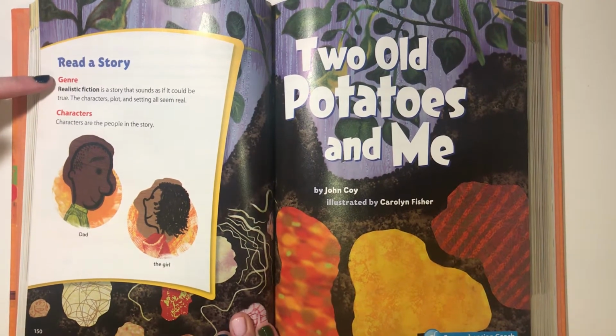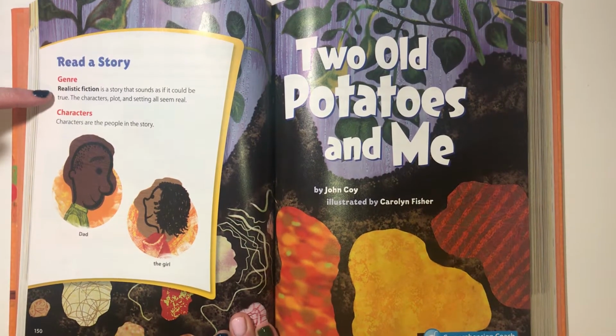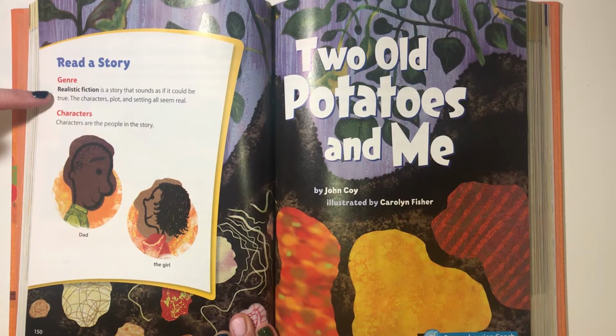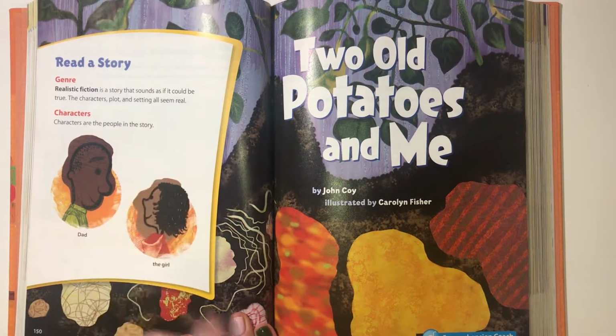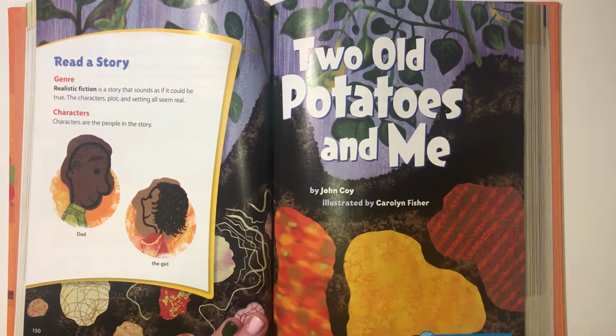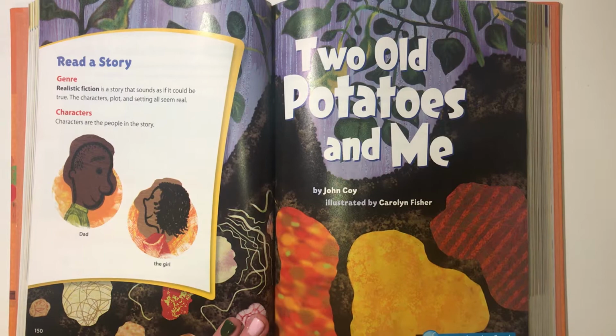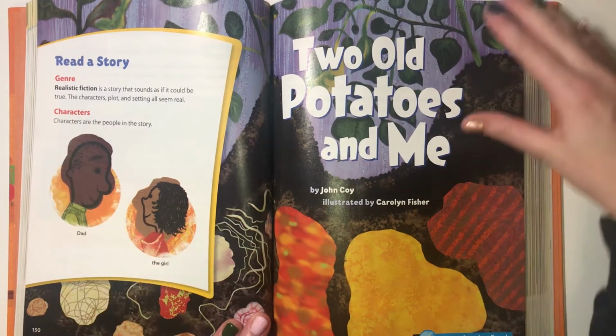Remember, our genre this week is realistic fiction, a story that sounds as if it could be true. The characters, the plot, and the setting all seem real. So it's not necessarily a real story, but it could happen. And then characters are the people in this story.